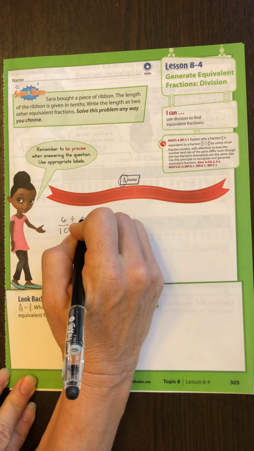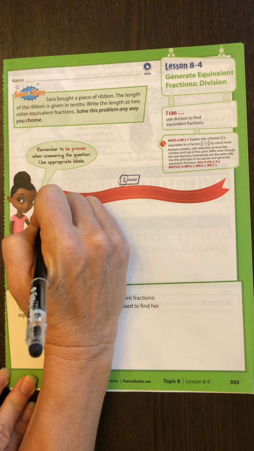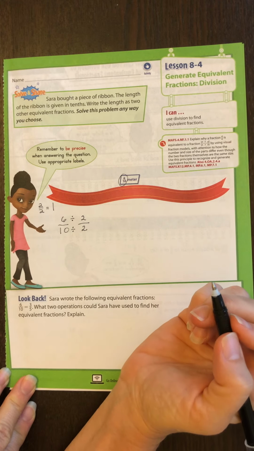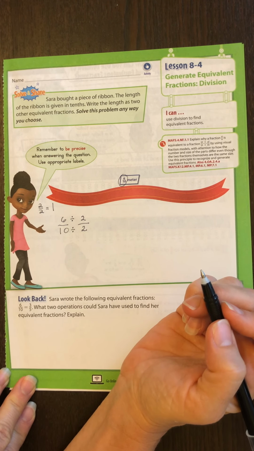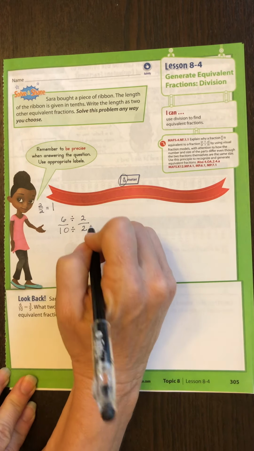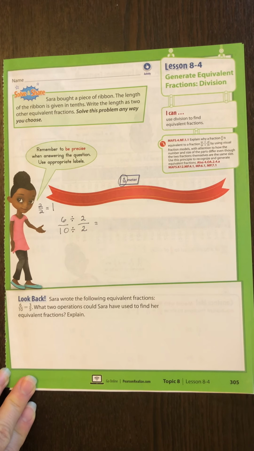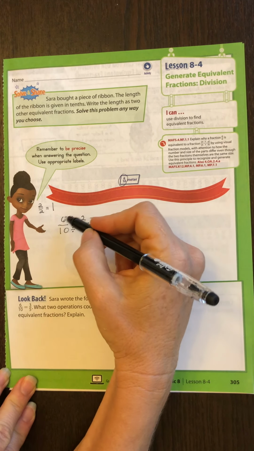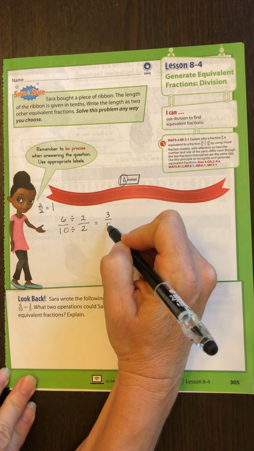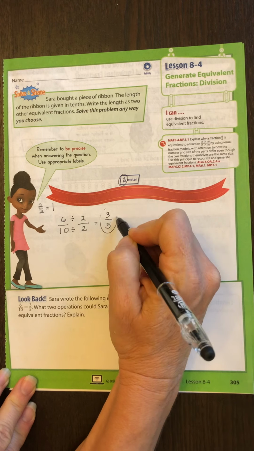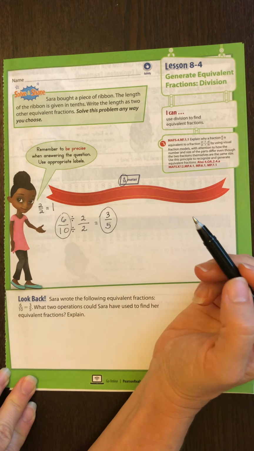So for example, 2/2, because we know that 2/2 equals 1 whole. And we know that from division facts, anything divided by 1 is itself. So we're not changing the value of the fraction, just another form of the fraction. 6 divided by 2 is 3. 10 divided by 2 is 5. So 3/5 is an equivalent fraction to 6/10.